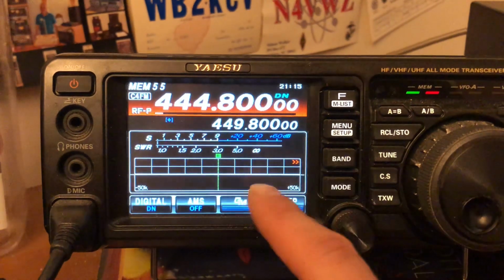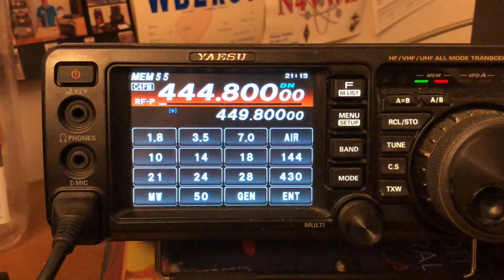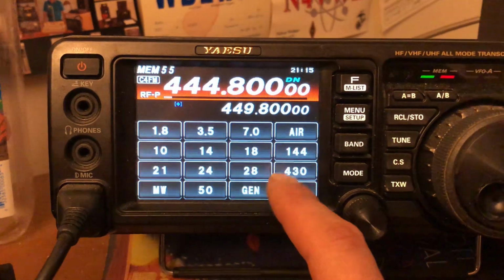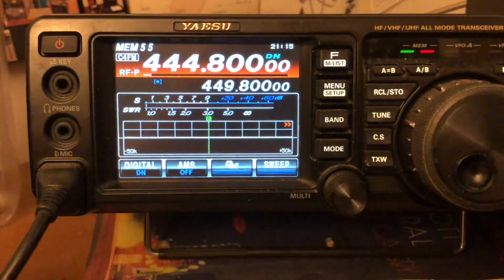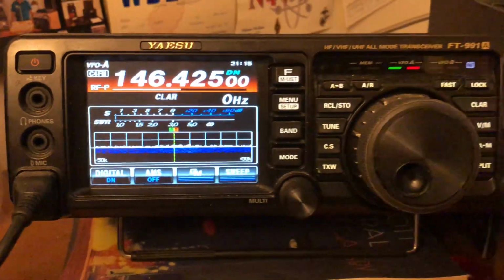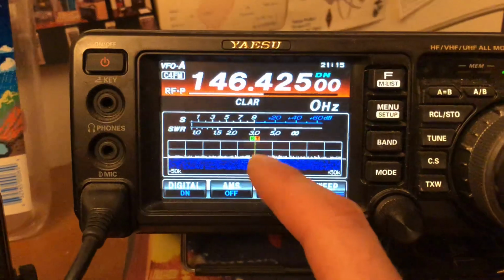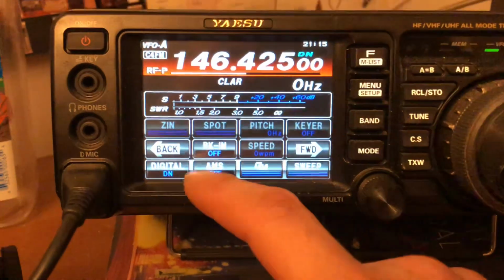So that's that. We're getting pretty long in the tooth here, as you know. Let me go back to the function. Well, let me go back here to the VM button. I put it back into VFO mode. Go back into the function button.